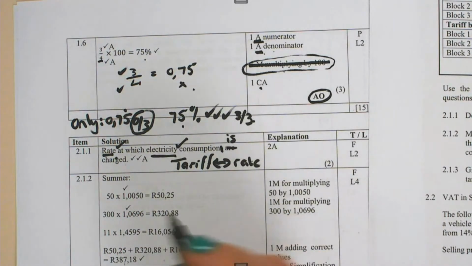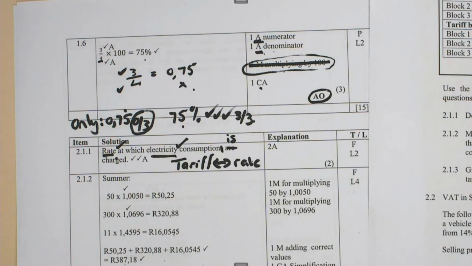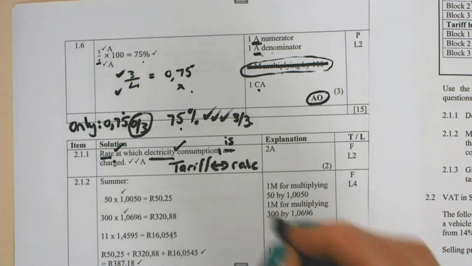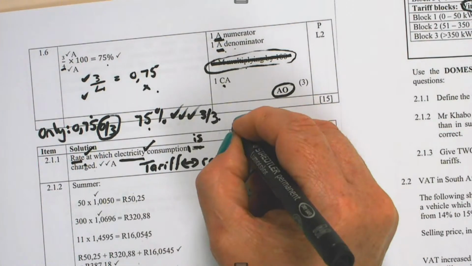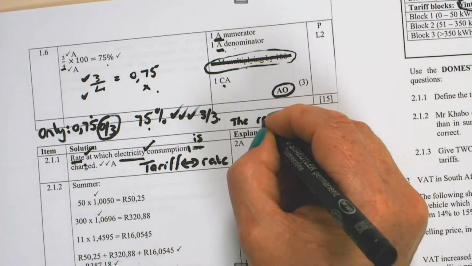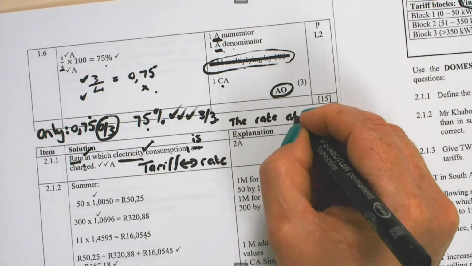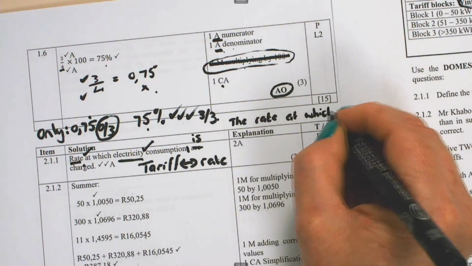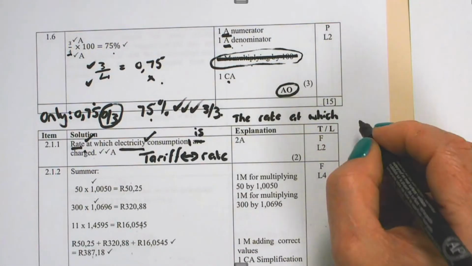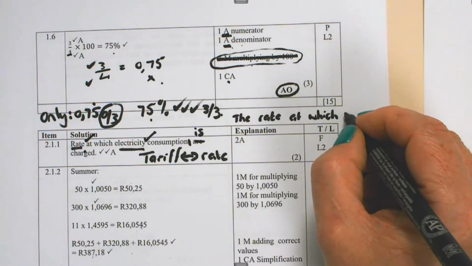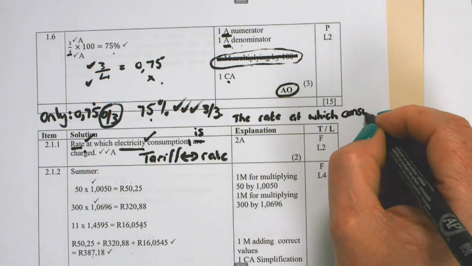So if the learners just say, define the term tariff in the context of the question, and they say the tariff is the rate at which they pay, for example, the learner's answer is the rate at which they pay. Learners have a tendency not to specify; they just say they pay, or we can actually say consumers pay.